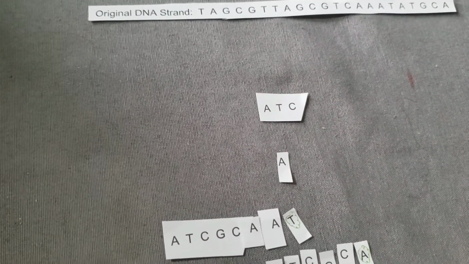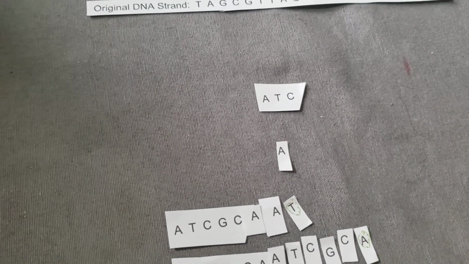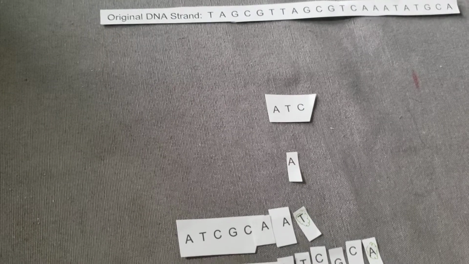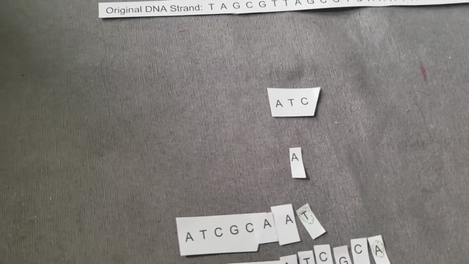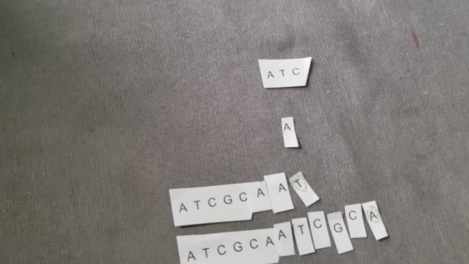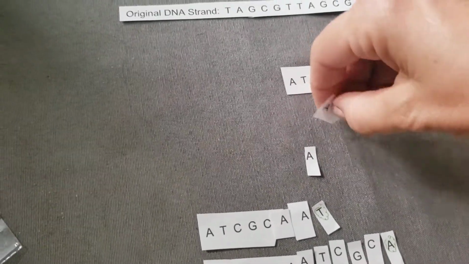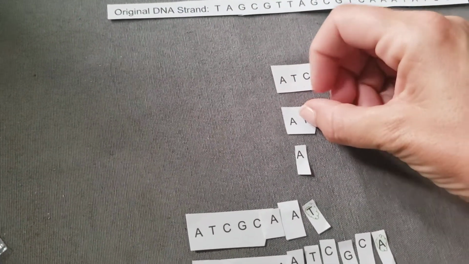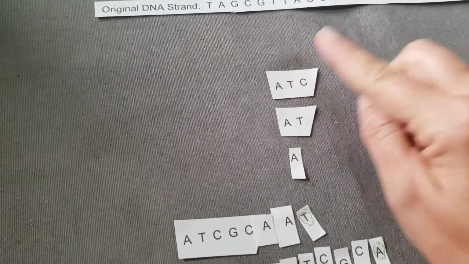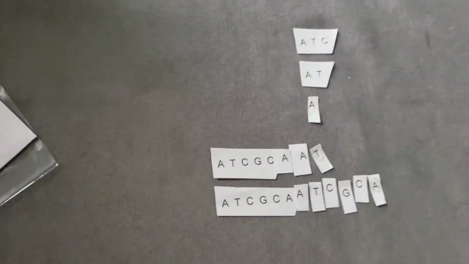The next letters to come through would be a sequence of A followed by T, which I cut somewhere. Here it is. Okay, that one would come through next based on its size. And if the T was fluorescent, it would be read by the laser.